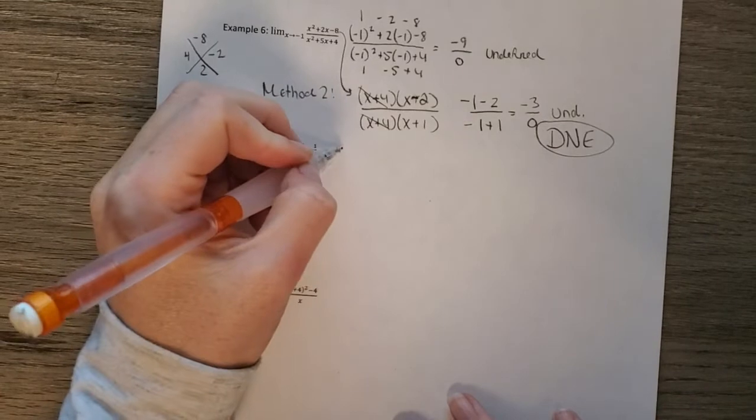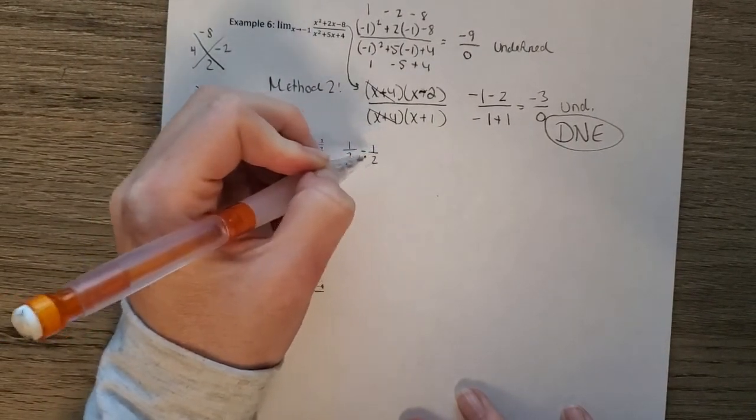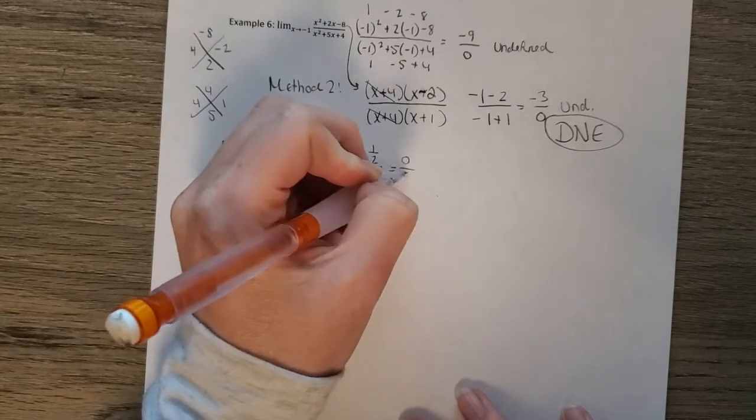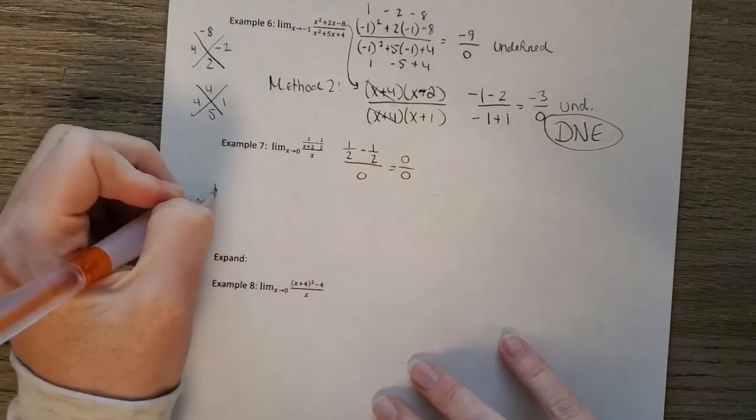We plug in the 0. 1 over 0 plus 2 is 1/2, minus 1/2, over 0. We get 0 over 0. All right, so then we have to do our second method. Method 2.